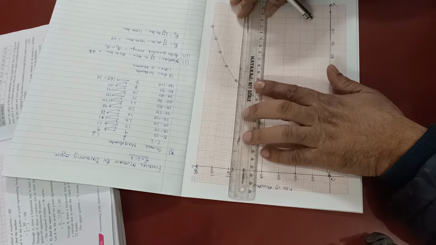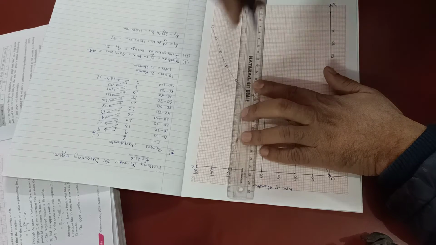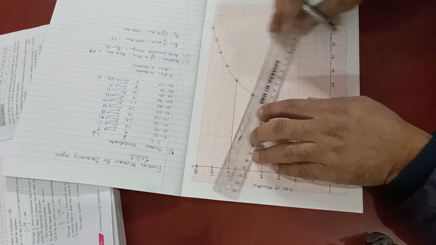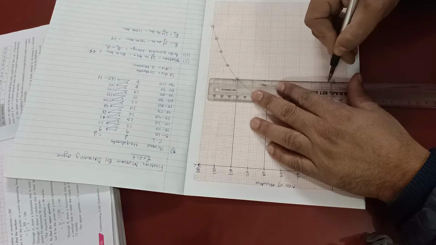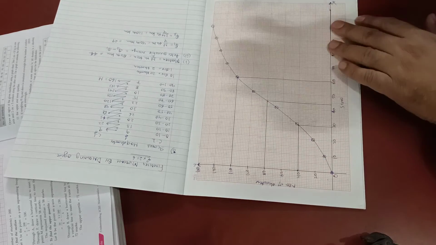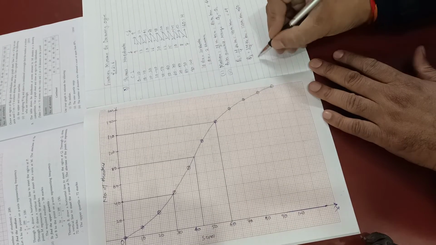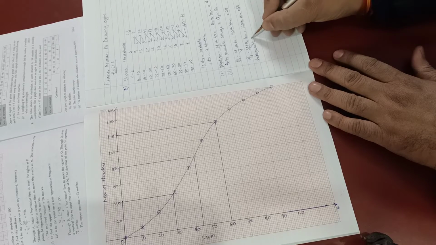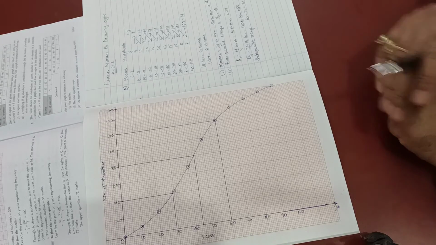Now this time the 120th term will come exactly, there is no problem, because 120 is marked on 60. So upper quartile is 60, hence interquartile range is equal to 60 minus 29, that is 31.